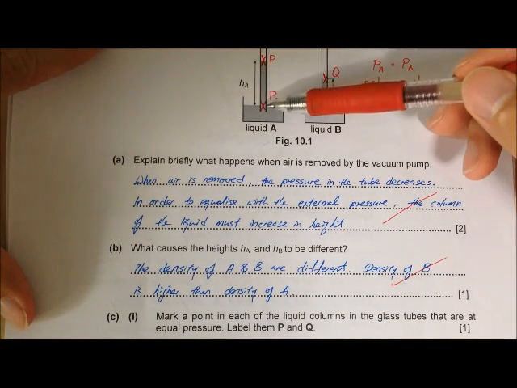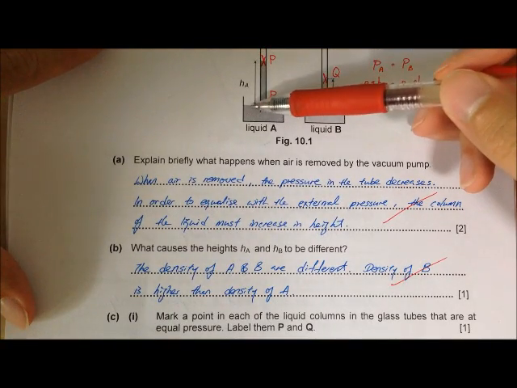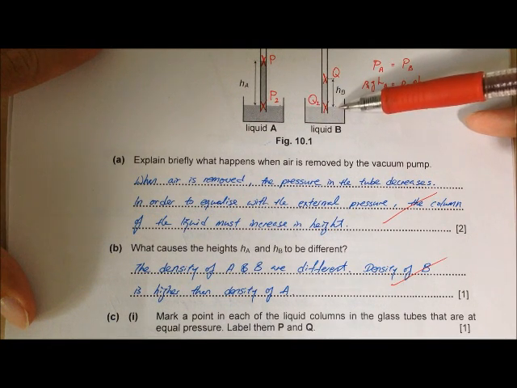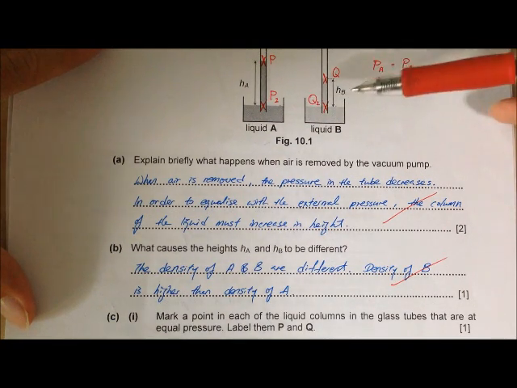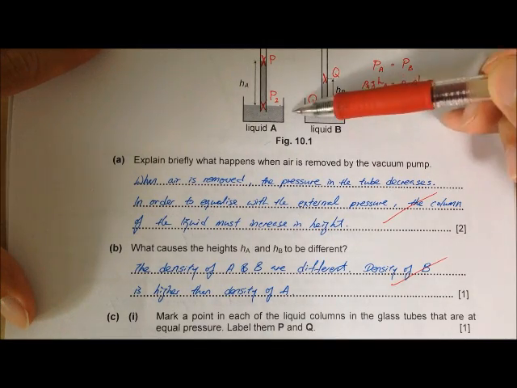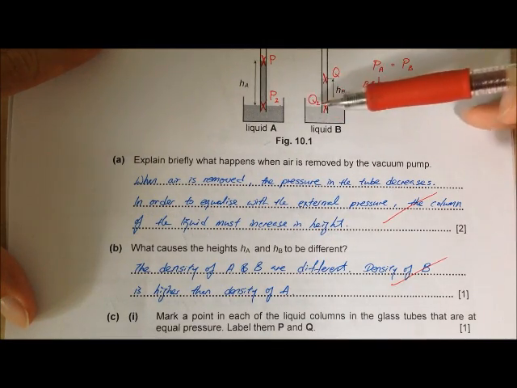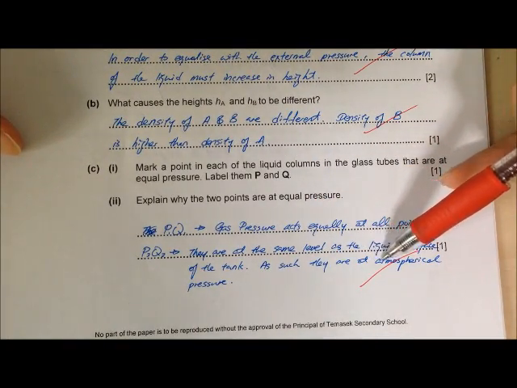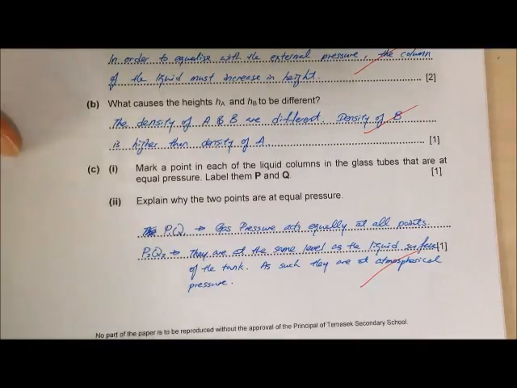You have to say that because P2 and Q2 are at the same liquid level as the tank surface, so it's the same surface here. So because of that, they are actually equal to the atmospheric pressure.